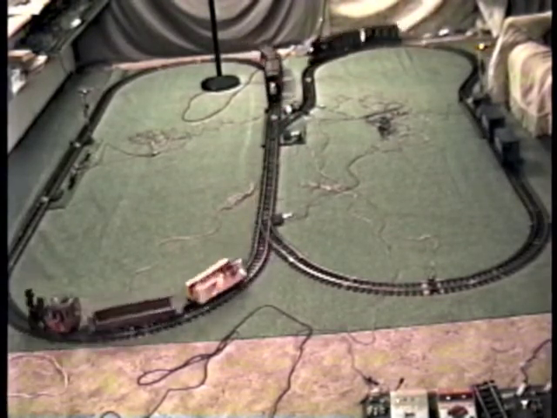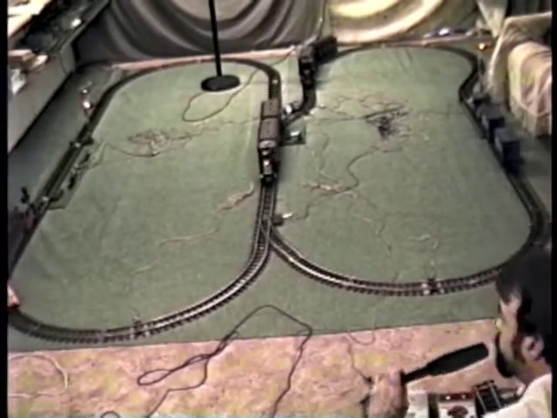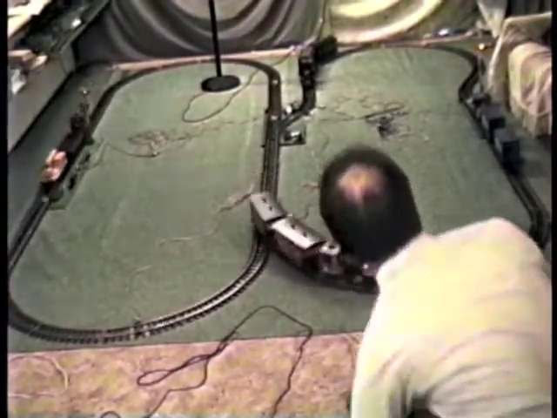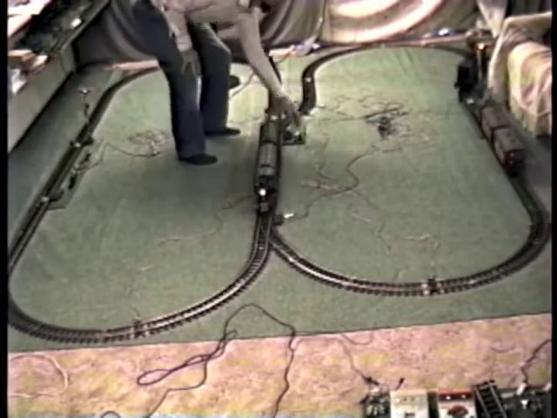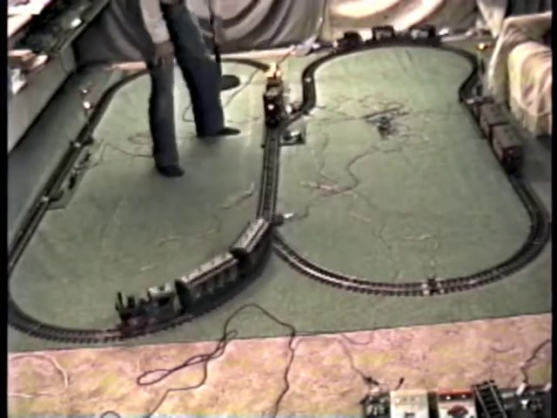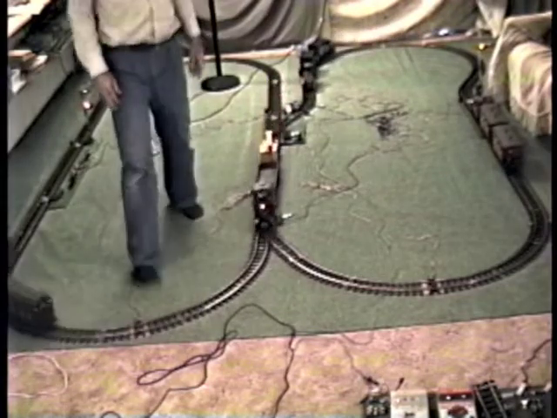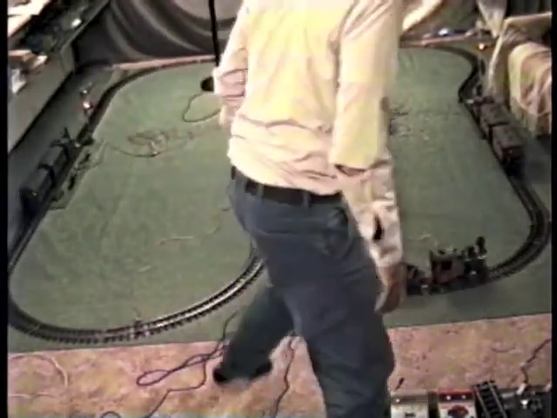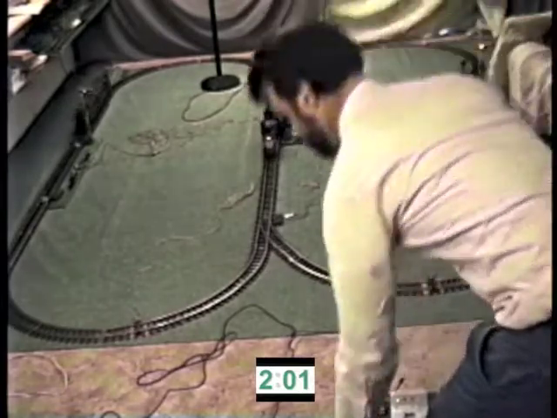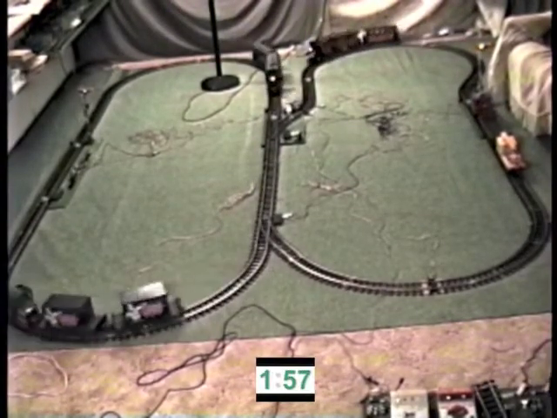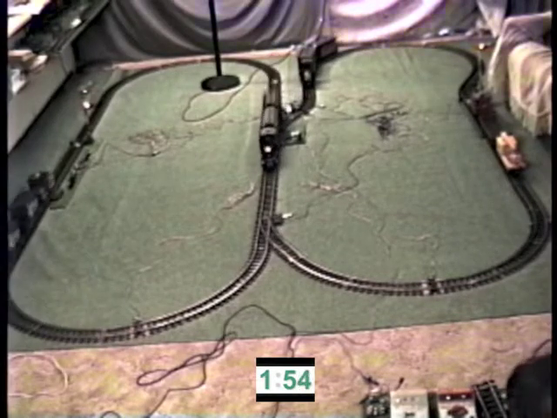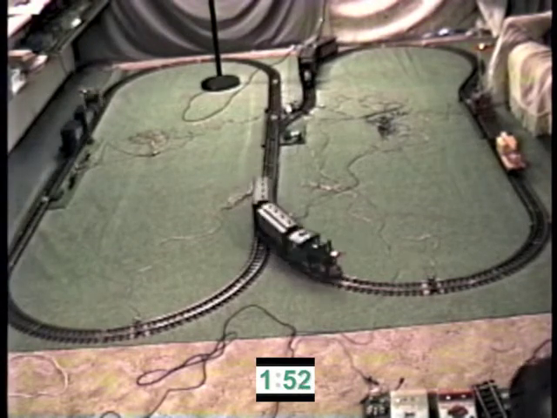Right now the right branch has the right of way. I'm going to try to shift the right of way to the left branch. You can see I shifted the right of way to the left branch. It operates just a little bit smoother.